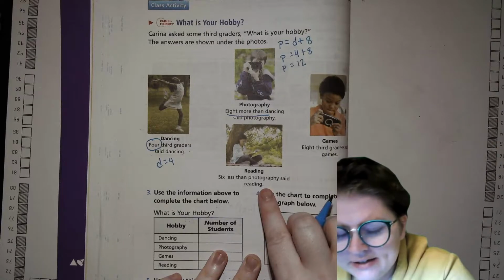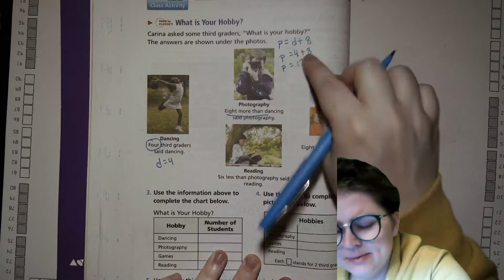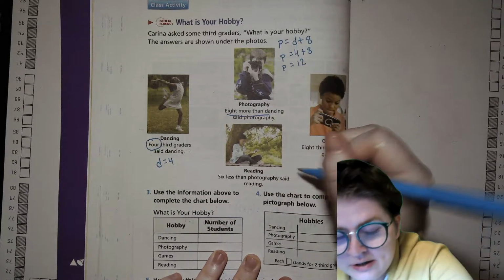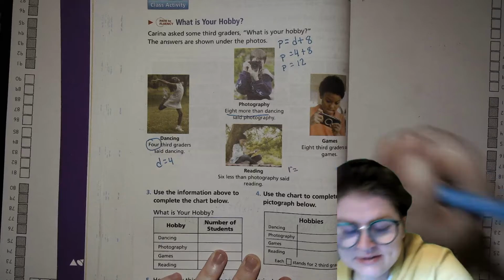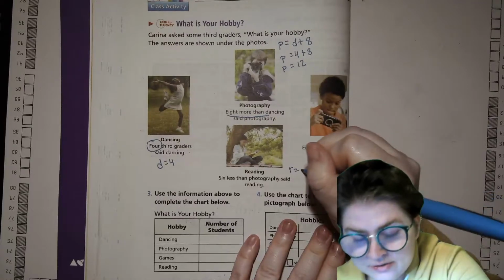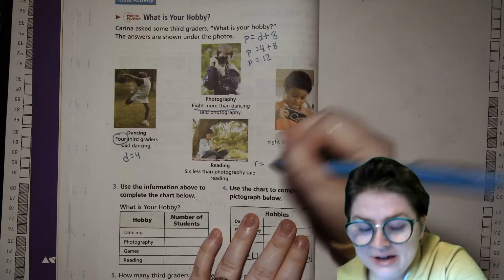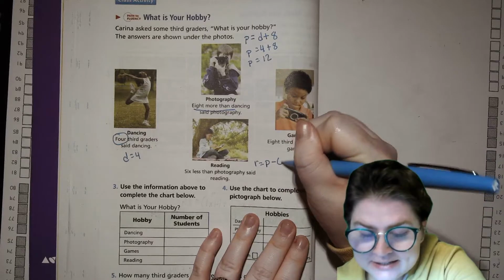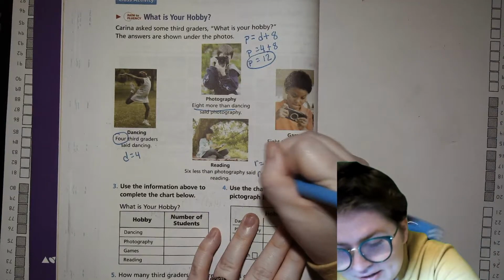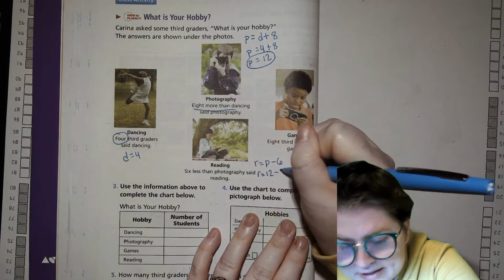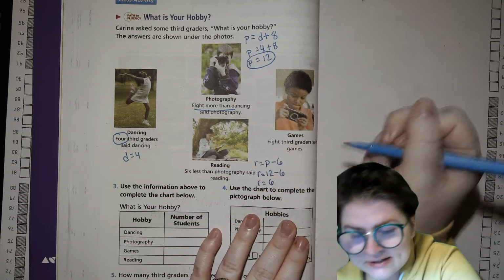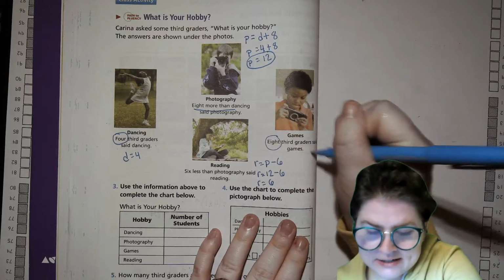Then for reading, I want you to try what we just did with photography and dancing with reading. So set up an equation. R equals, how would you write 6 less than photography? You do photography minus 6. And then you plug in your photography amount. R equals 12 minus 6. And what is 12 minus 6? R equals 6. And then for games, it's just 8.